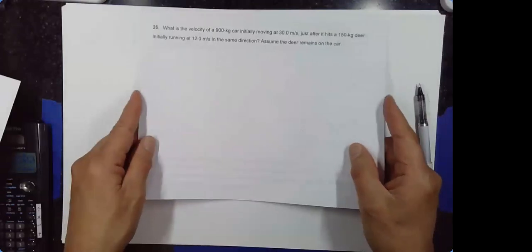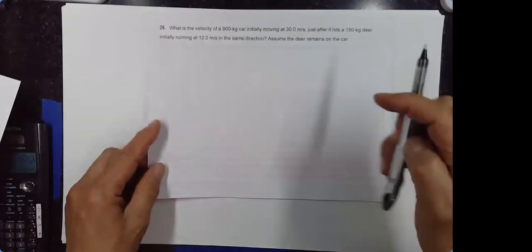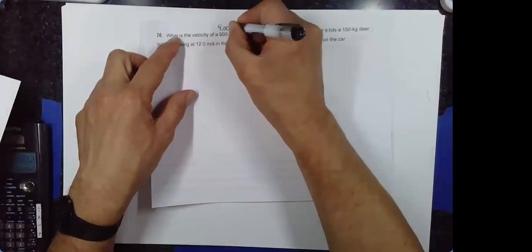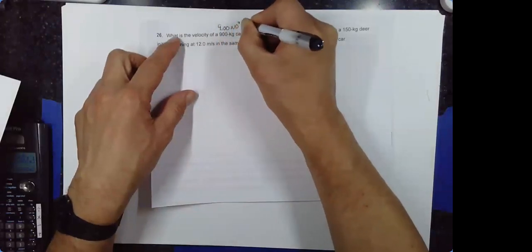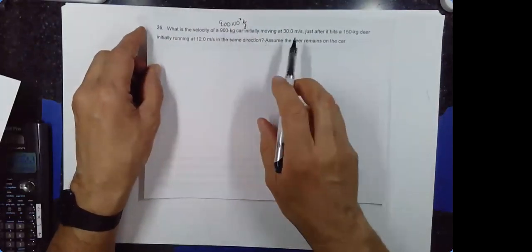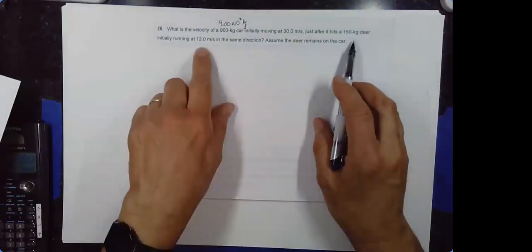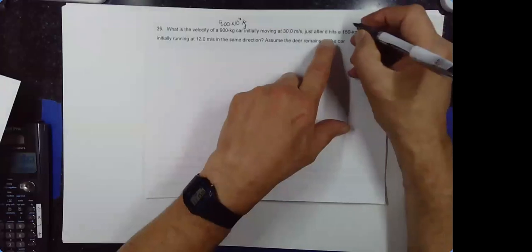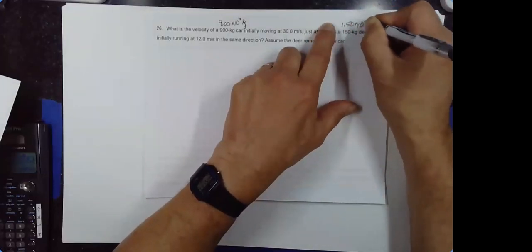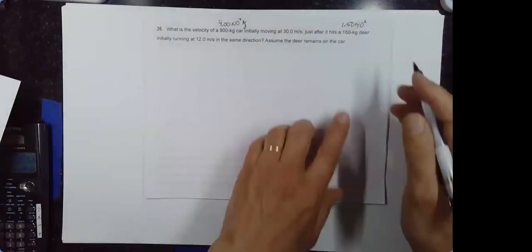I'm going to write this as 9.00 times 10 squared kilograms, so that we've got 3 sig figs, rather than only 2 sig figs there. And I'll write this as 1.50 times 10 squared kilogram deer. So we have 3 significant figures all around.